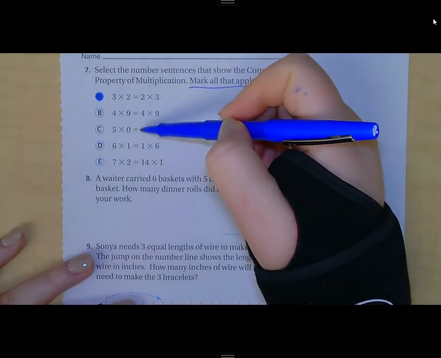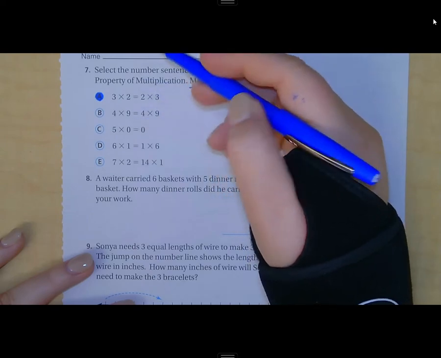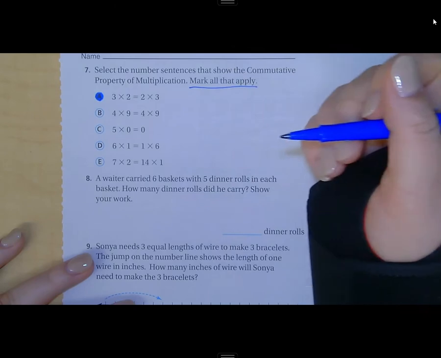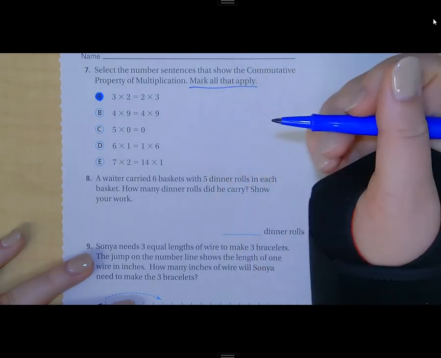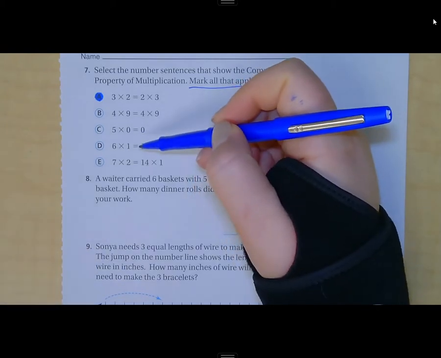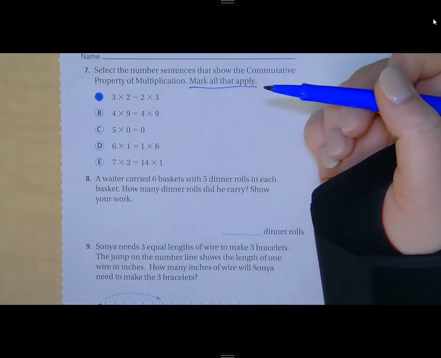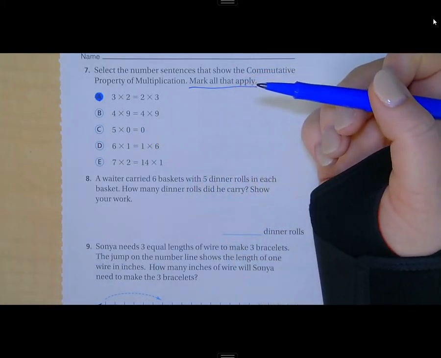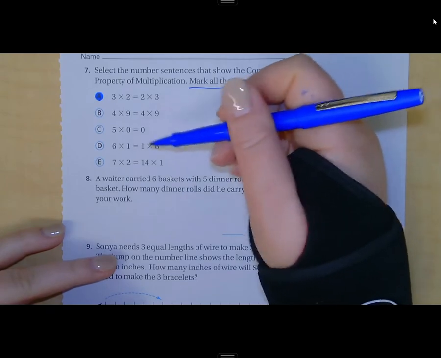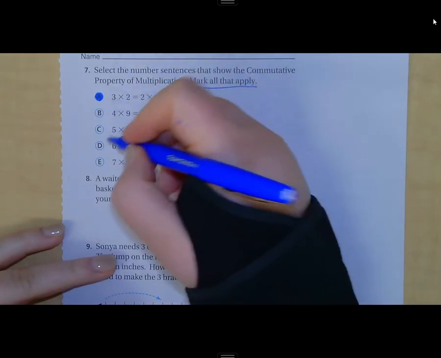5 times 0 equals 0. Nope, that's showing us which property? Hopefully you said it. That's the 0 property of multiplication. Any number times 0 equals 0. Good. 6 times 1 equals 1 times 6. Is that showing that the order changed with the same factors? Yes, it is.